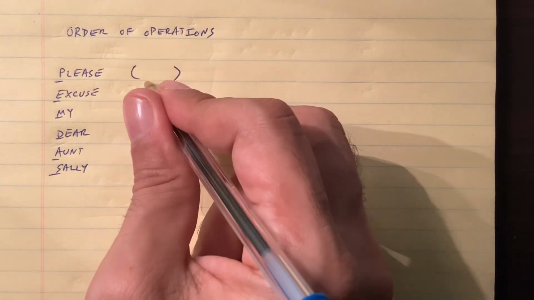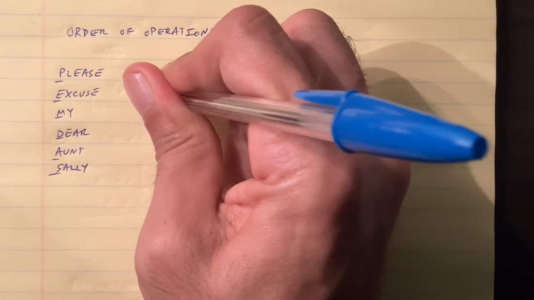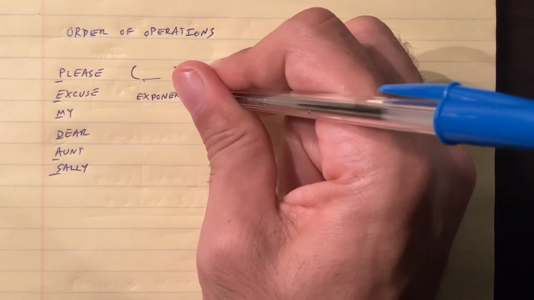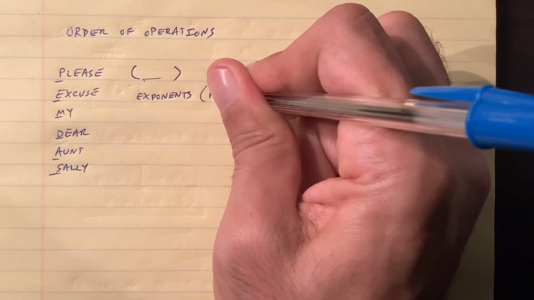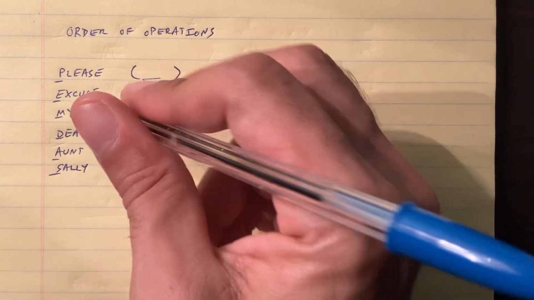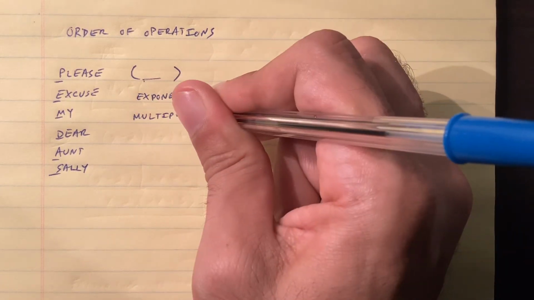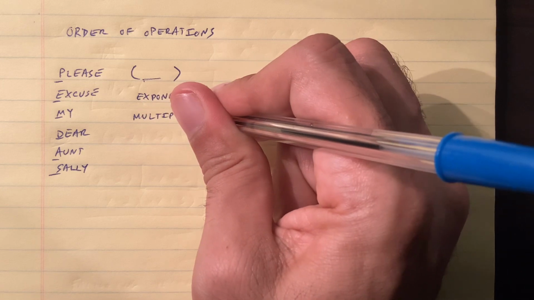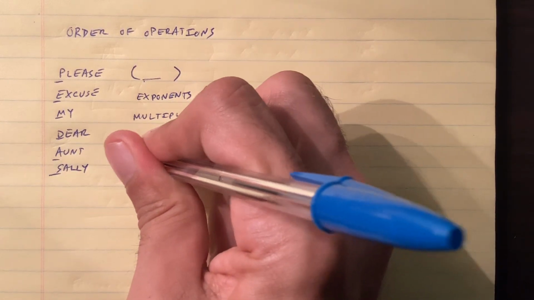And the P for please, we're going to focus on parentheses first and simplifying anything within those parentheses. E is going to be for exponents. Remember, we covered that in a previous video. You can also call them powers. Same thing we're dealing with. M for multiplication. The D for division. A for addition.